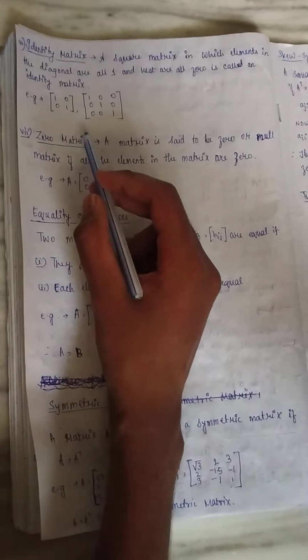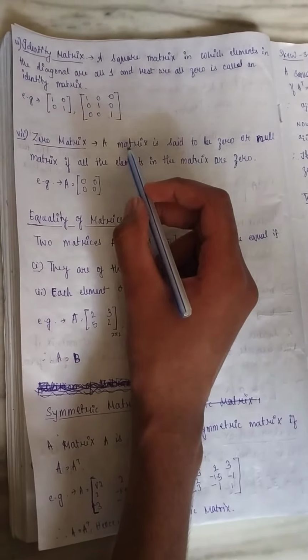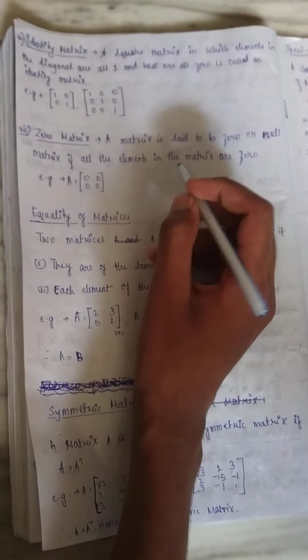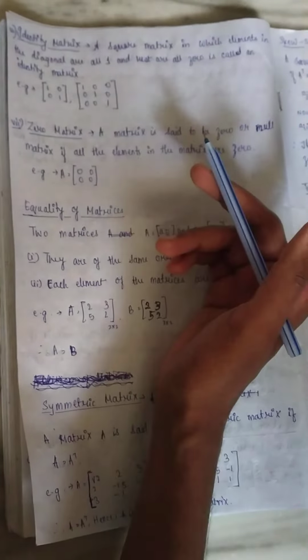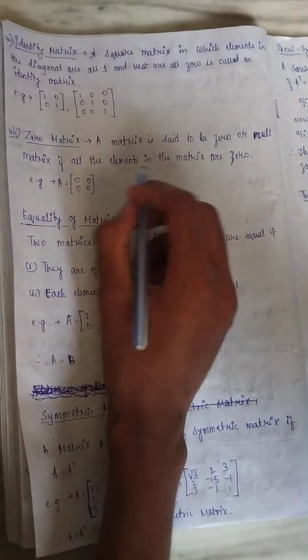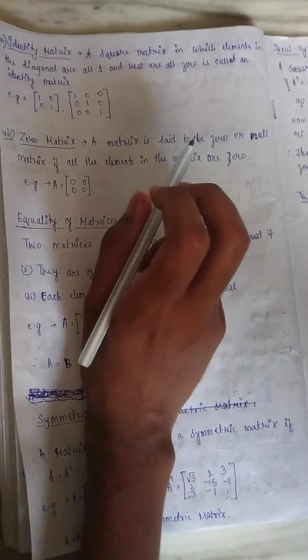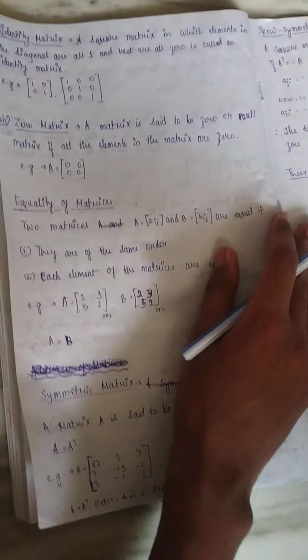Then comes the zero matrix. A matrix is called a zero matrix, or null matrix, when all the elements of the matrix are 0.